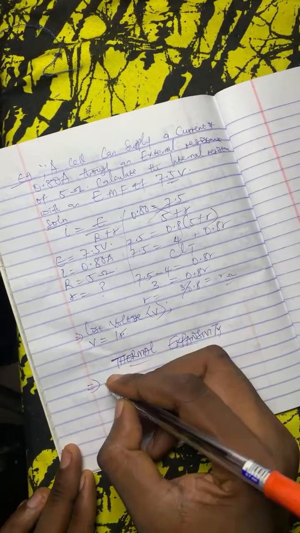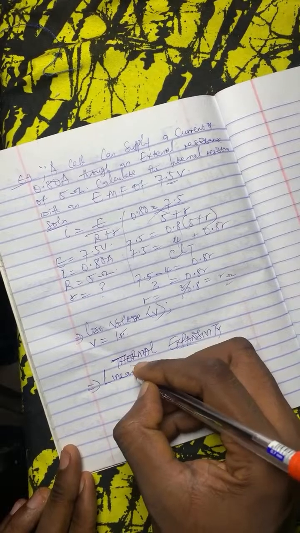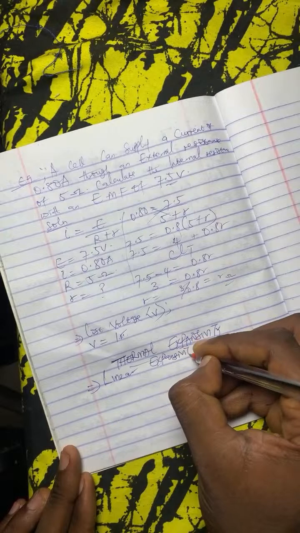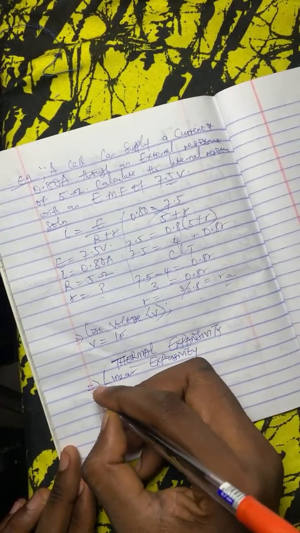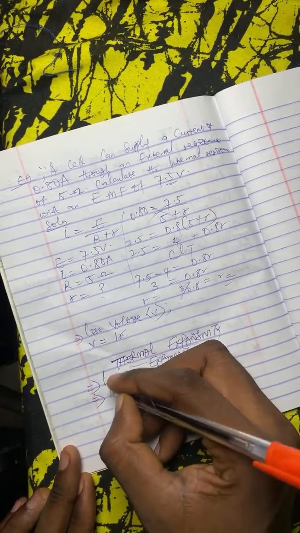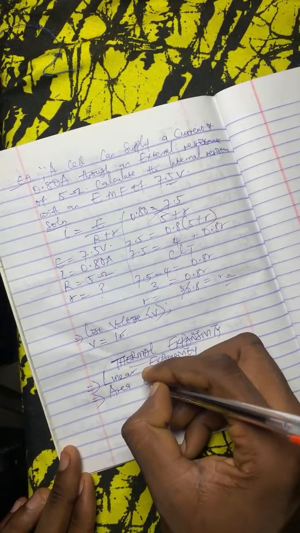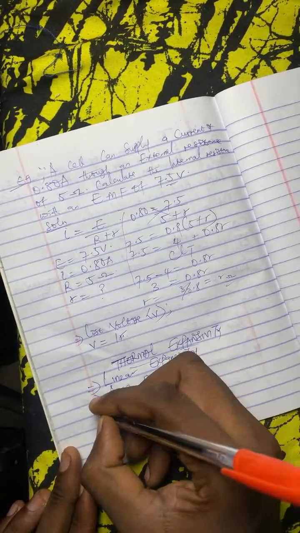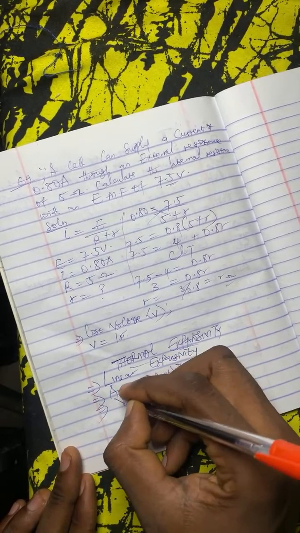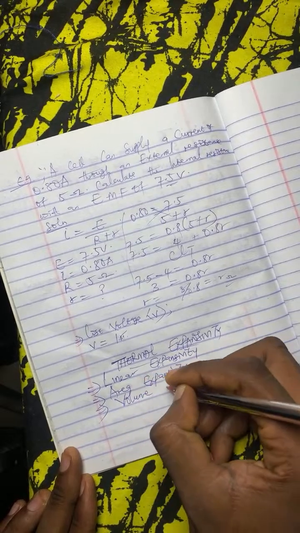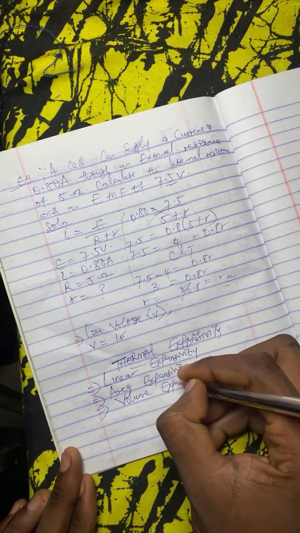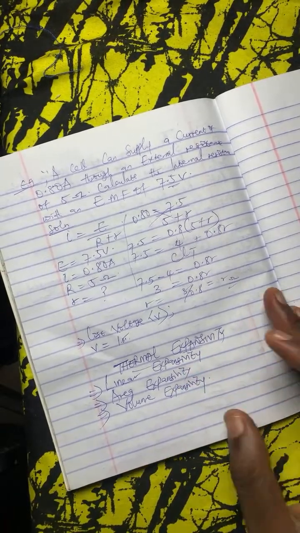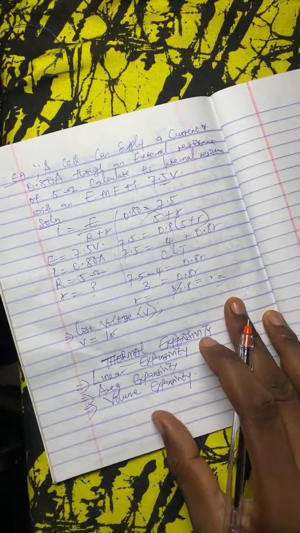Now, there are 3 important types of this particular thermal expansivity. The first one, we have linear expansivity. We have the second one, area expansivity. And then we have the third one, volume expansivity. Now, when we are done with this expansivity, we'll enter into waves. So don't sleep, be awake, so that you get what we are talking about here.